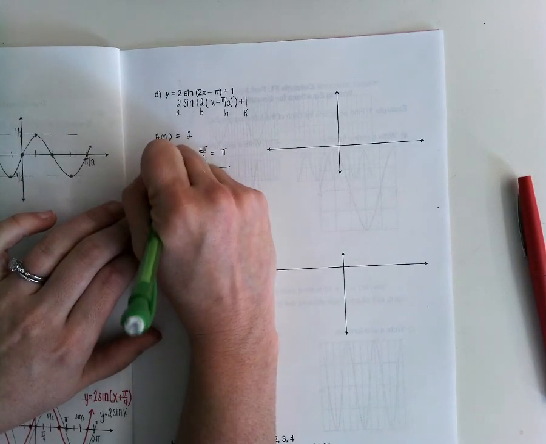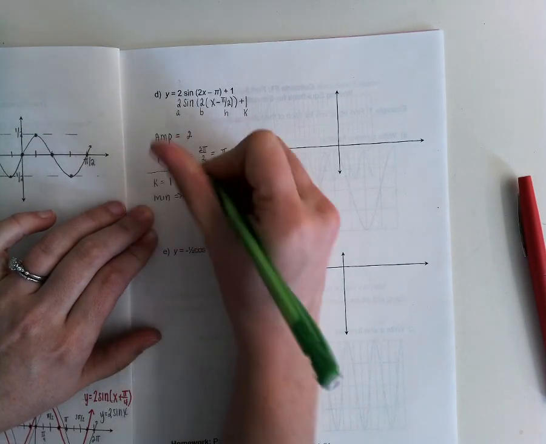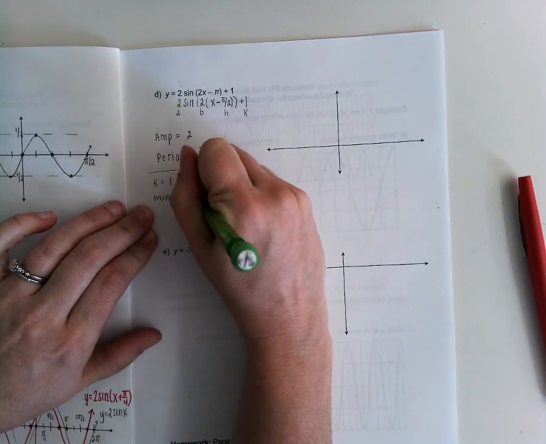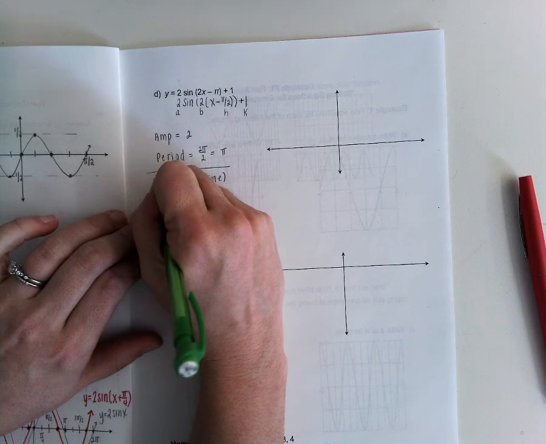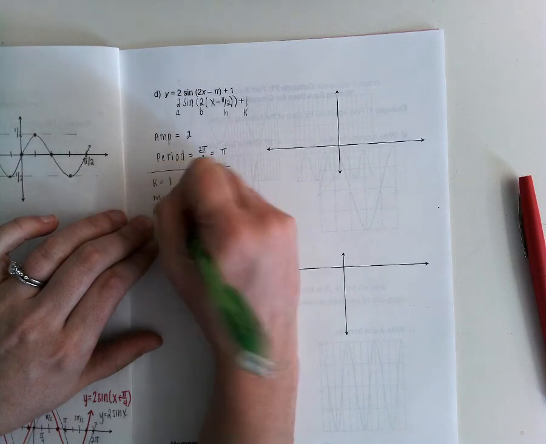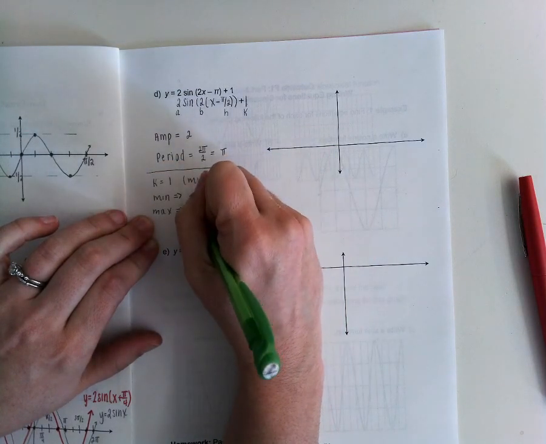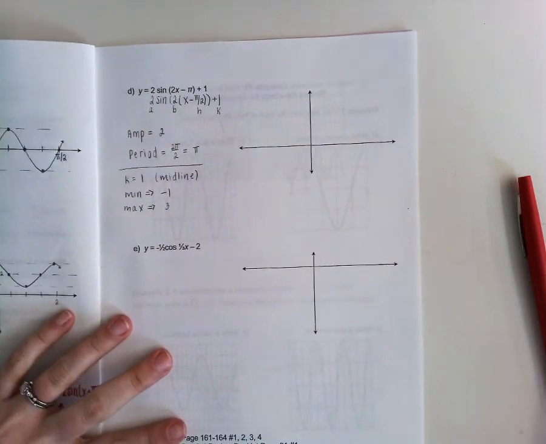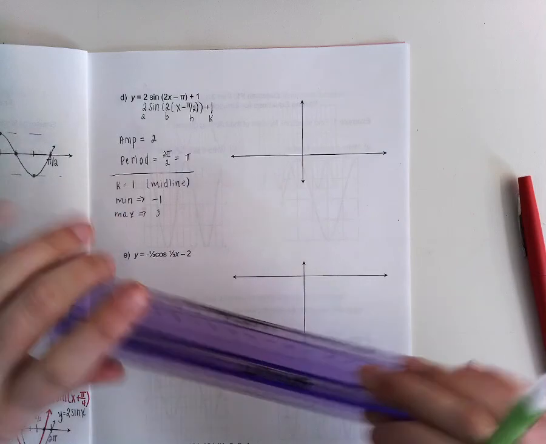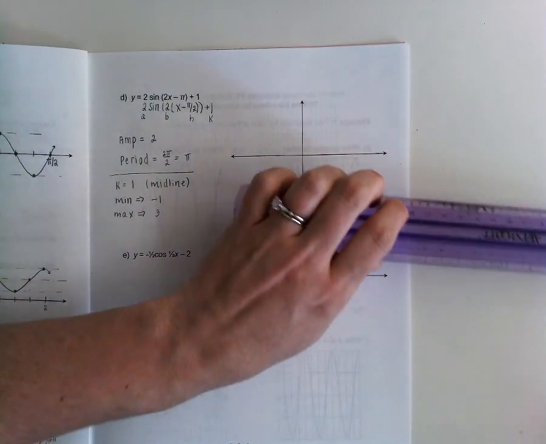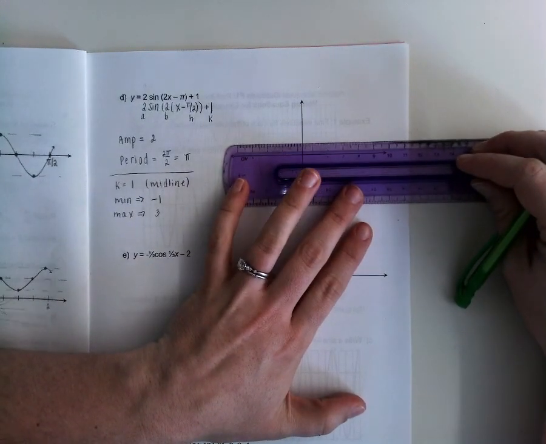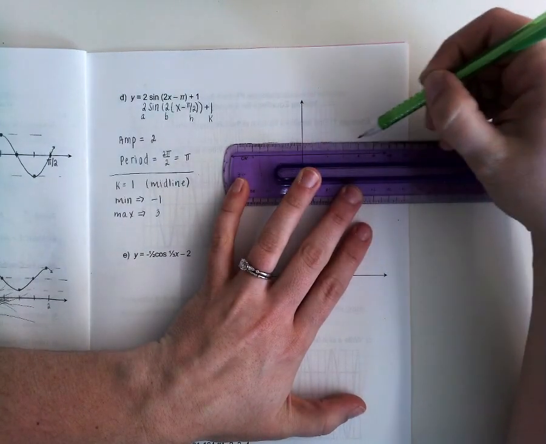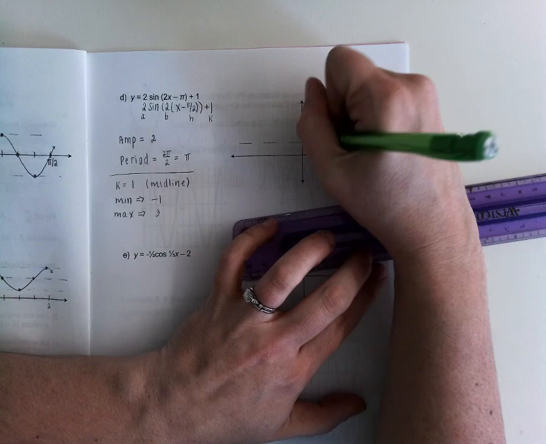So remember, my minimum is the midline minus the amplitude, so -1, and the maximum is the midline plus the amplitude, so 3. Now I can go over to my graph and sketch that information in so far. So my midline is at 1. That's at 1.